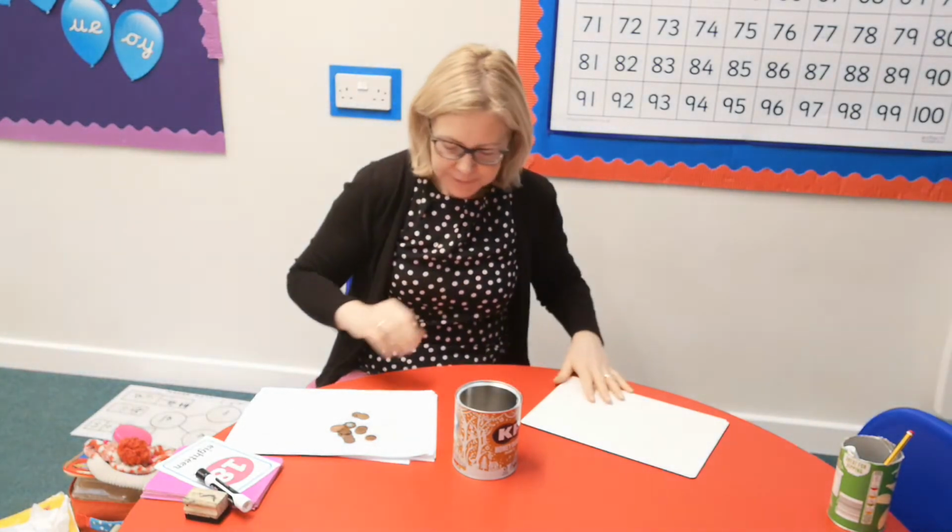Okay, now it's always handy to have either your 100 square handy, or if you've got a number line at home, this could help you, or you can use the method where you post one number in your head and count on your fingers. Okay, so in my pot here, listen carefully for the sound of the pennies plopping to tell how many are in the tin.